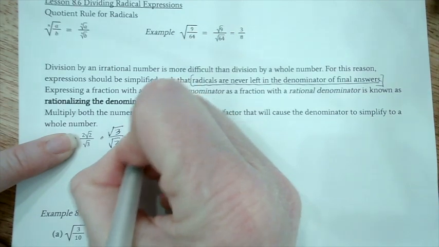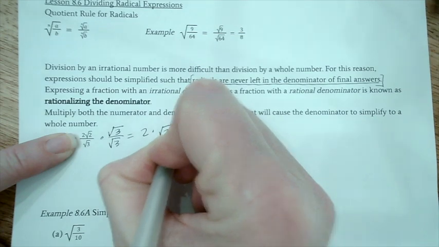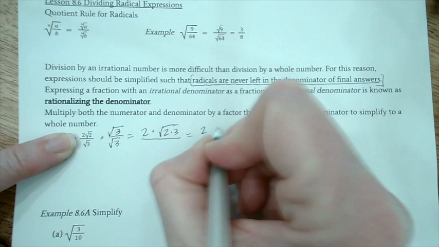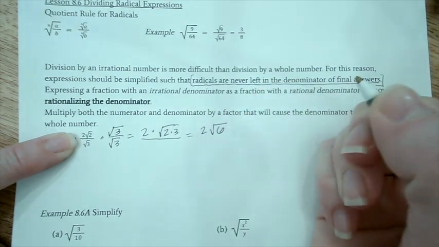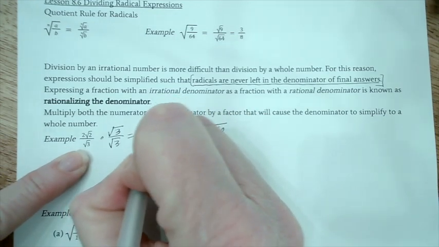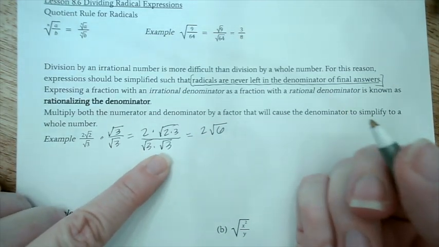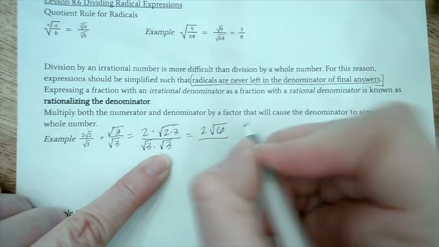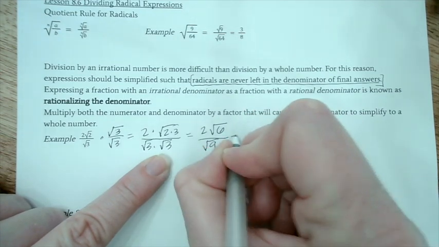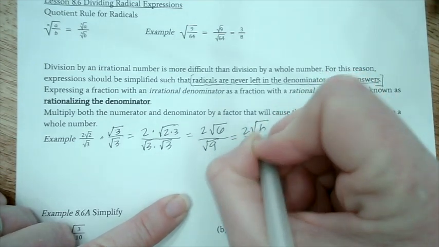So remember, this is going to be 2 times the square root of 2 times the square root of 3, which carries over to 2 times the square root of 6. And then this is going to be the square root of 3 times the square root of 3, which we know is the square root of 9, and the square root of 9 is 3. So keep simplifying until I can simplify no more. And this is your answer.